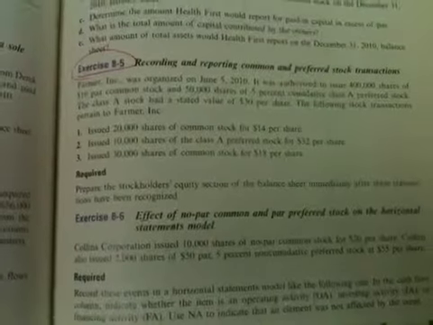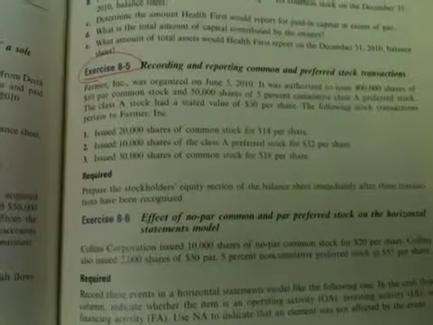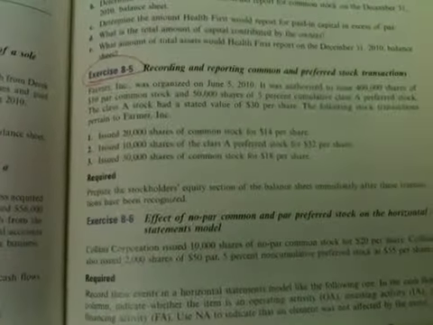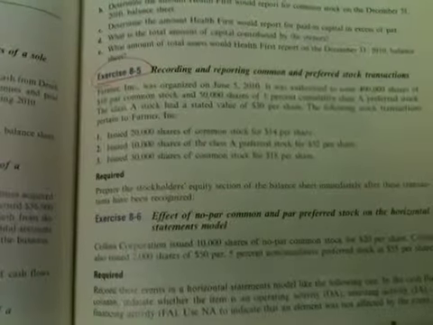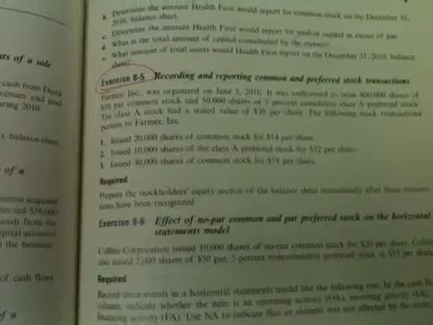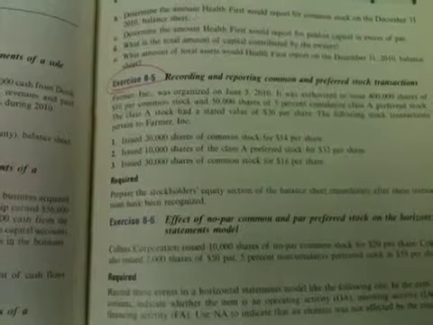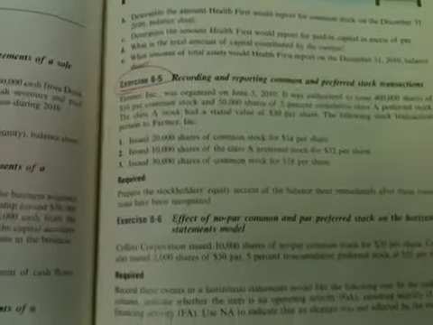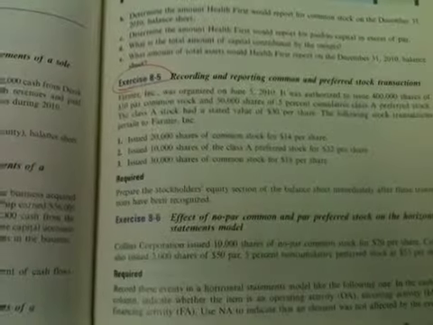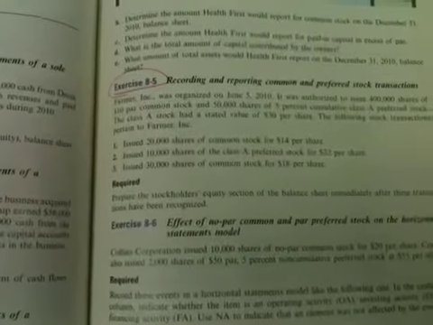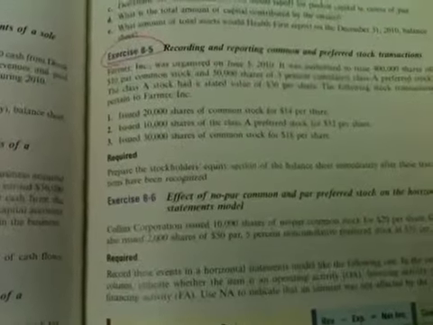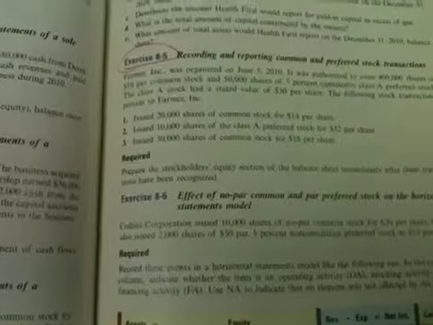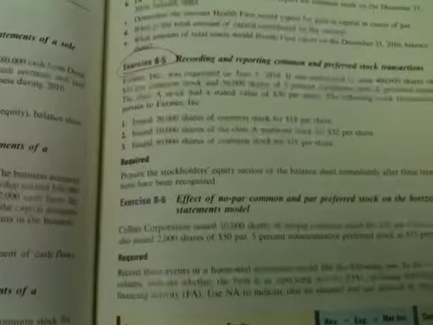This company, Farmer Incorporated, was organized and was authorized to issue 400,000 shares of common stock at a $10 par value, and also cumulative preferred stock, and that had a value of $30 per share. So we've got to figure out, after they do these three transactions, what the stockholder equity section of the balance sheet is going to look like.